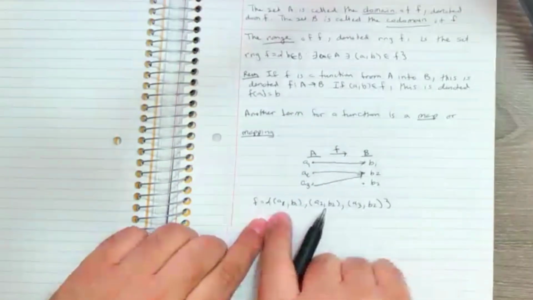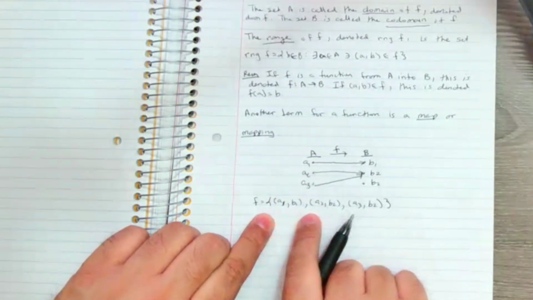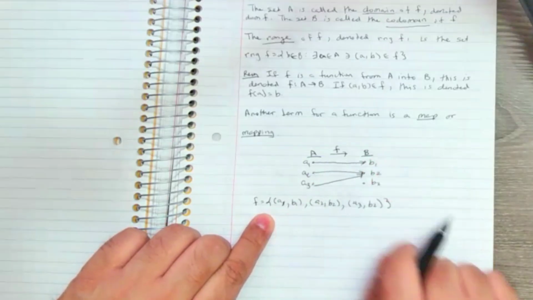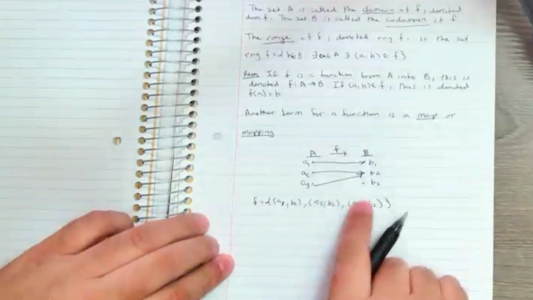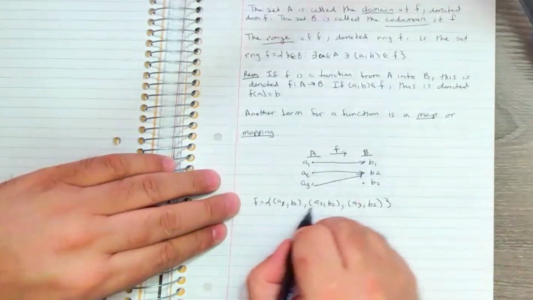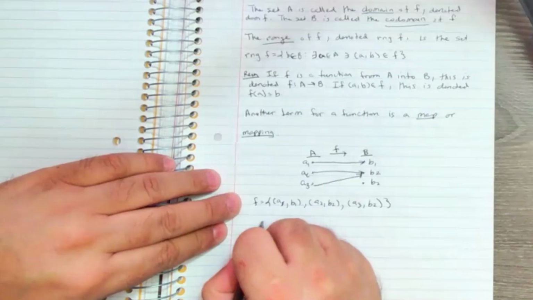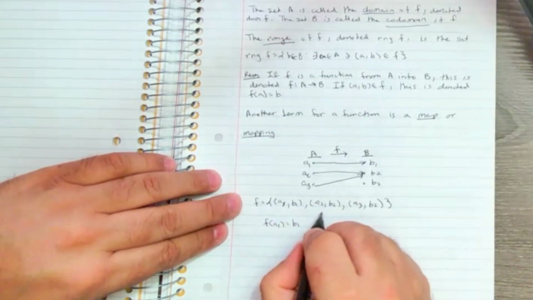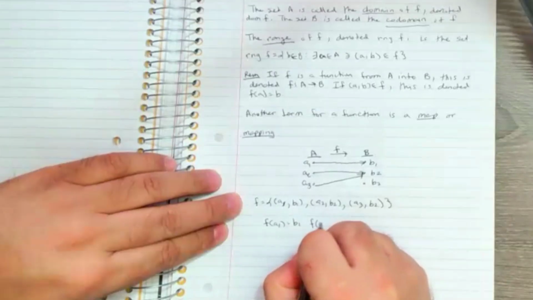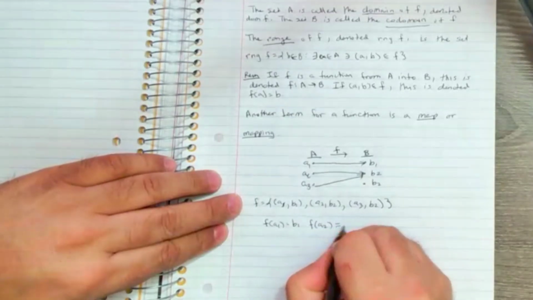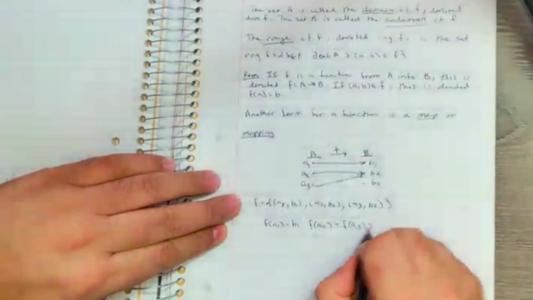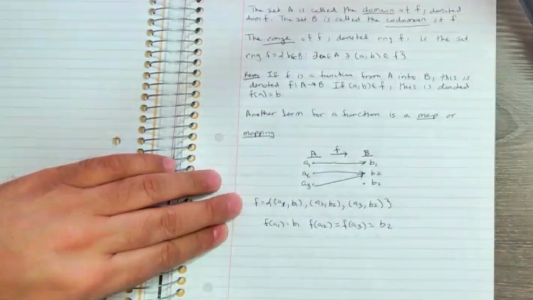However, each element in the domain can only be paired to one element in the codomain. So again, with notation, this ordered pair A1, B1 is denoted f of A1 is B1. And we have f of A2 is the same as f of A3. Both those elements A2 and A3 are mapped onto the same element, B2.